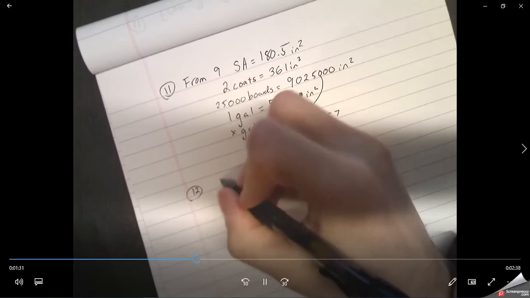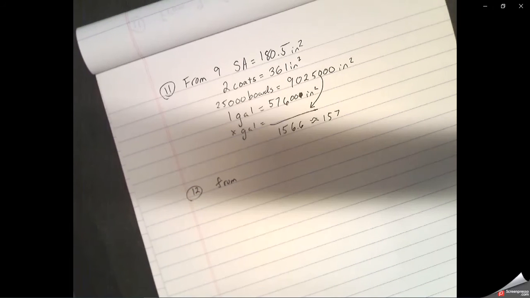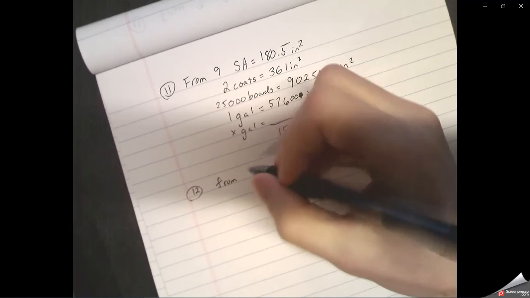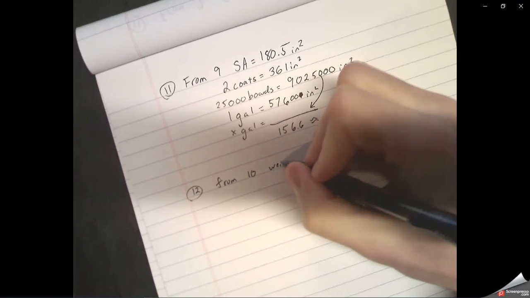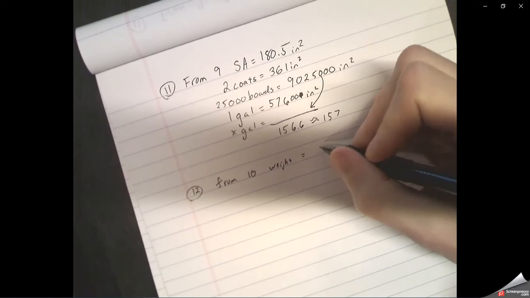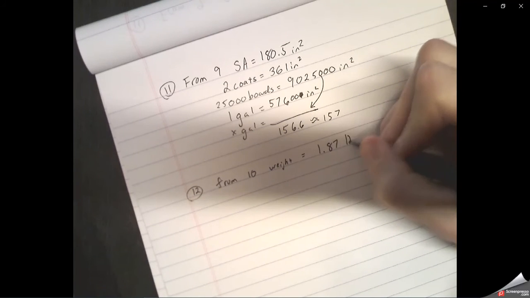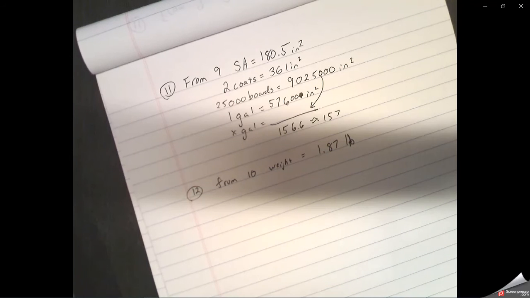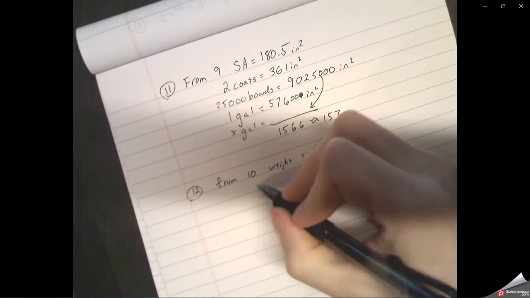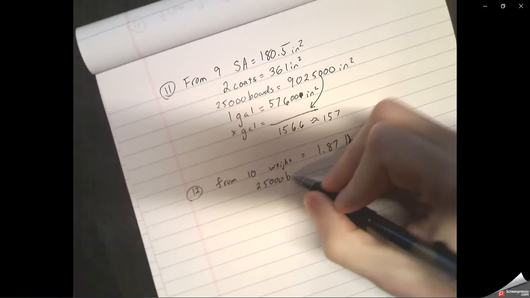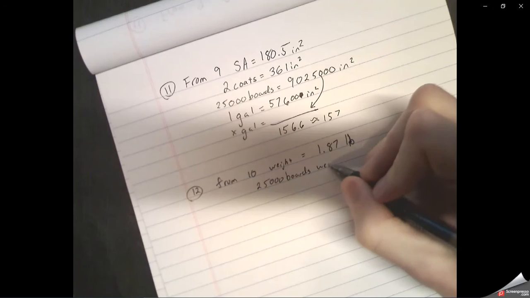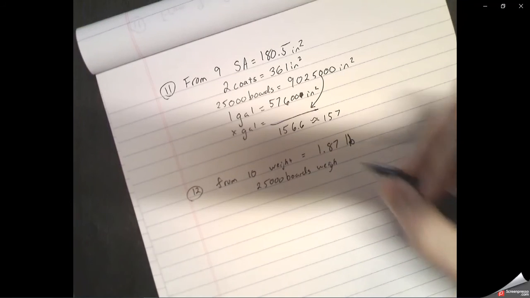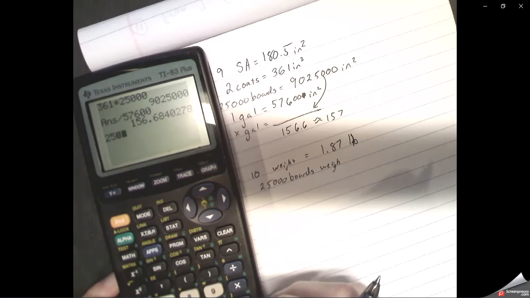Then if you move on to 12, I won't give you the answer, but I'll walk you through that. With 12, same wood board, but this time we're going to ship them. From the previous answer, question 10, we know the weight of one of the boards is 1.87 pounds. We need to ship out 25,000 of them, so we take 25,000 times that 1.87.